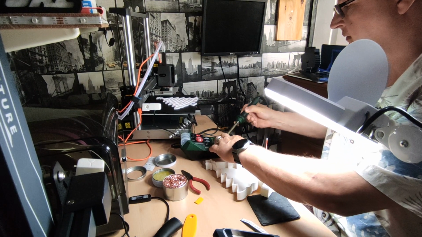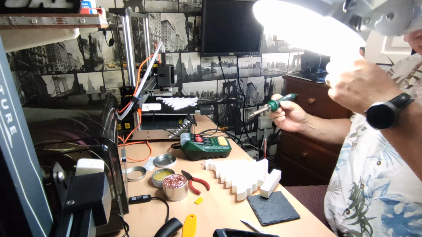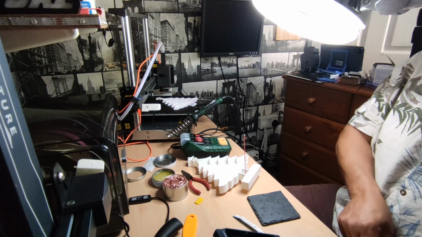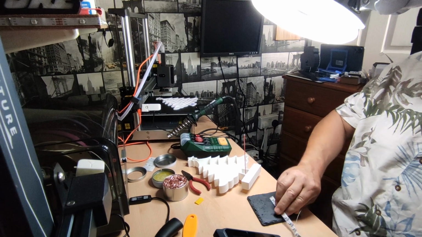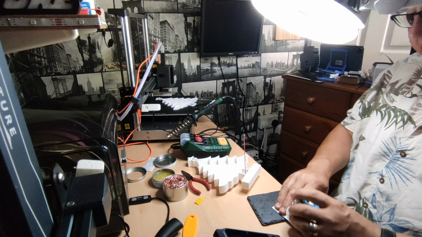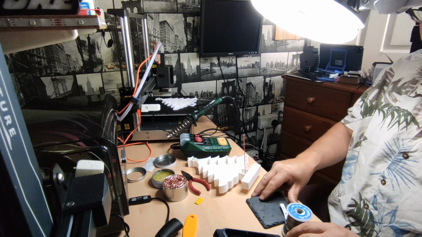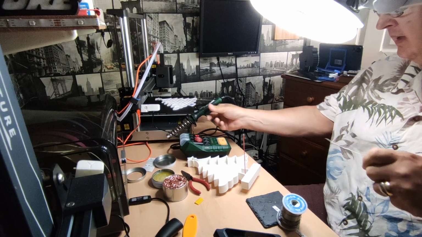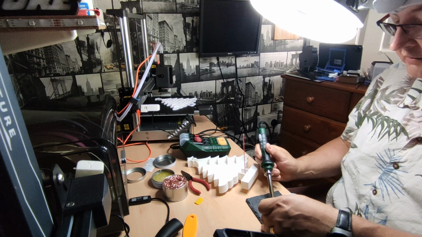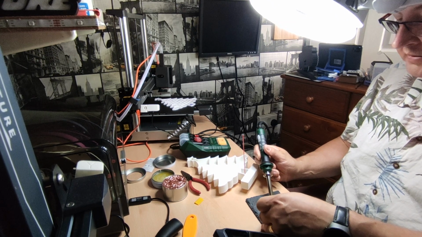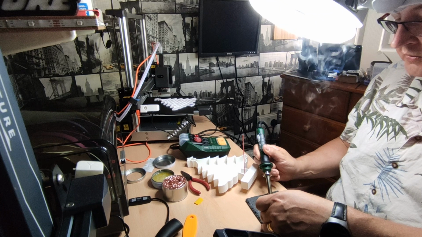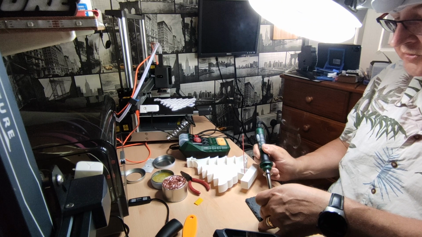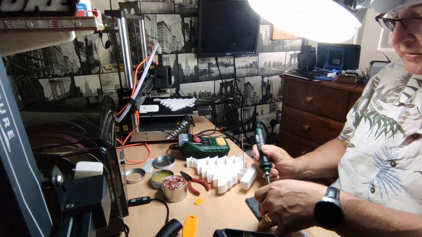Check that. Clean the end of my soldering iron. Good. What I do is I'll pre-tin. Let's put that there. Hopefully you can see. I'll try and do it so you can see. Let's just tin the end of these pads. I'll show you what I'm doing in that. Just put a little bit of solder on the copper pads on the actual LED strips.